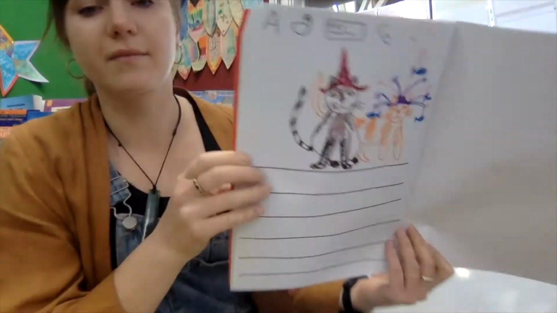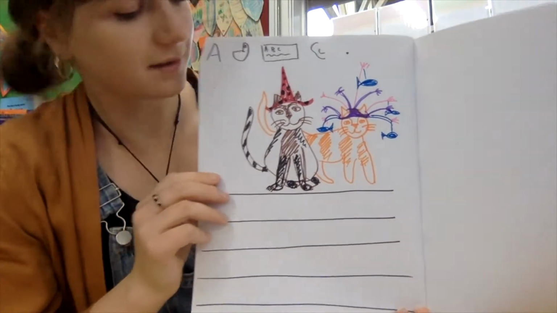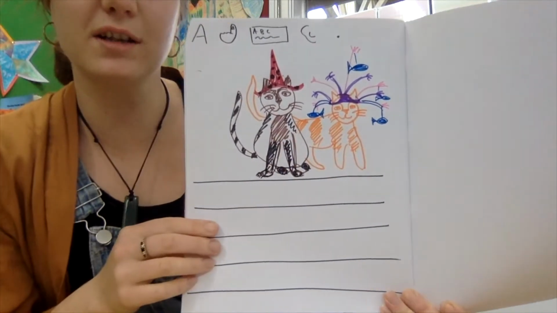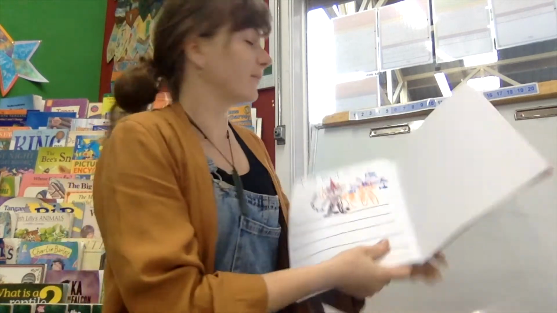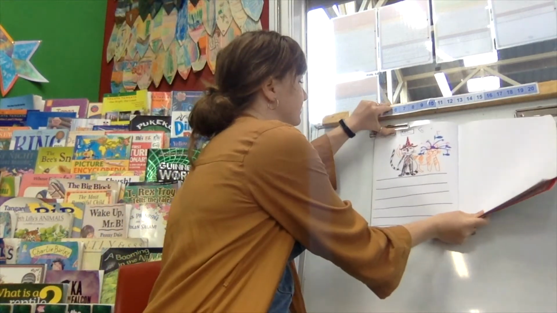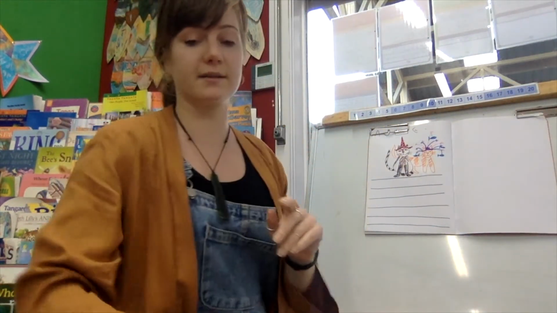Okay, I've got my silly cats with silly hats. This one has fish attached to its hat. I'm not sure why, it's just silly. Okay. Silly cats and silly hats.